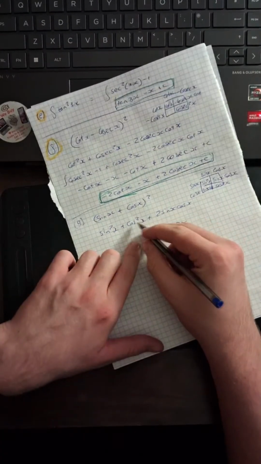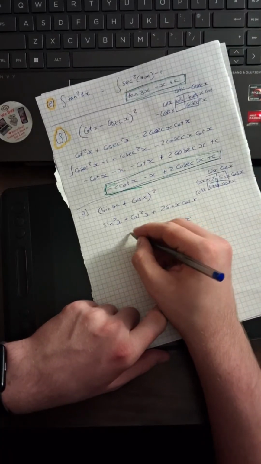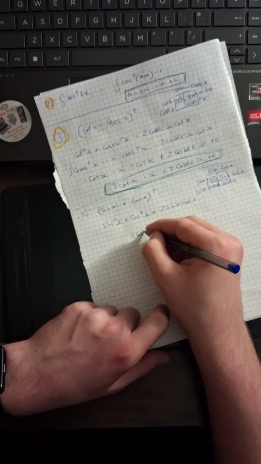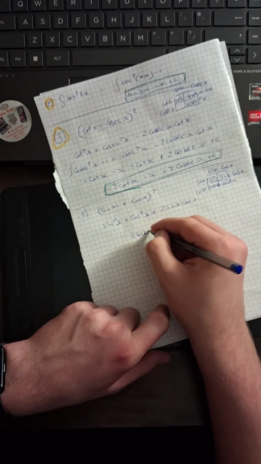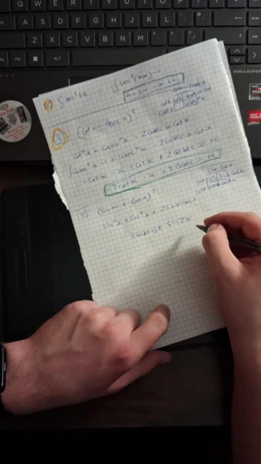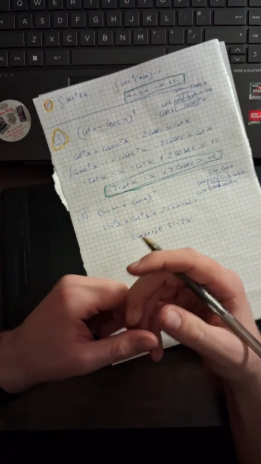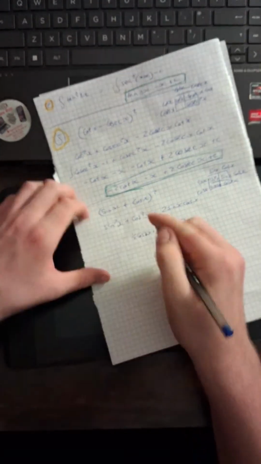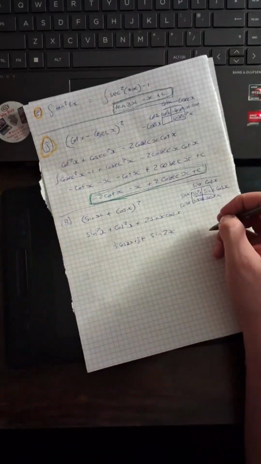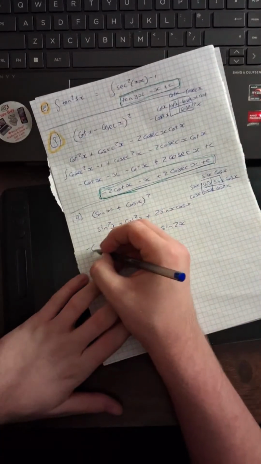But what is it? Cos squared x also equals half cos 2x plus half, I think. Let's think about that. And then sine squared equals half minus half cos 2x.